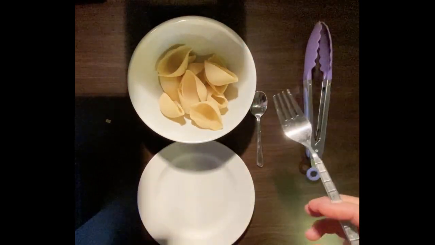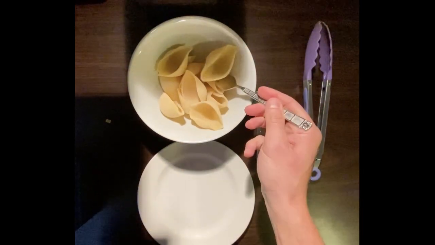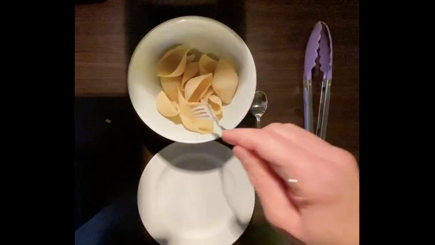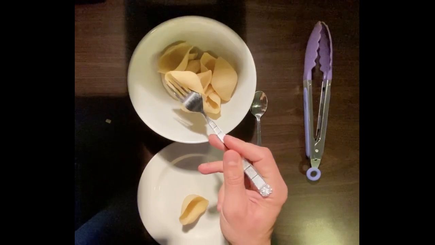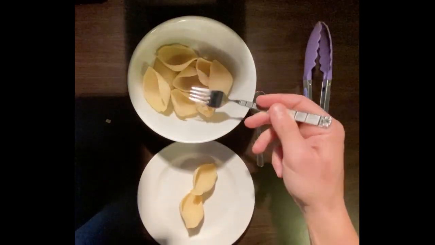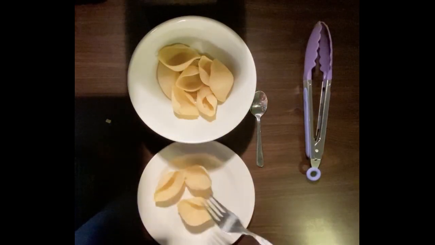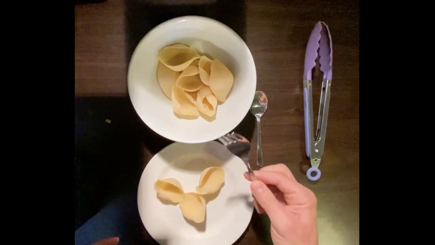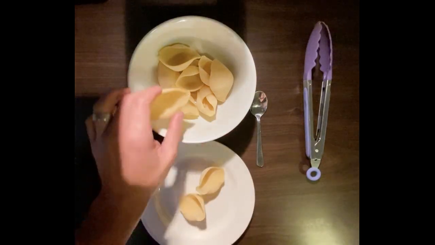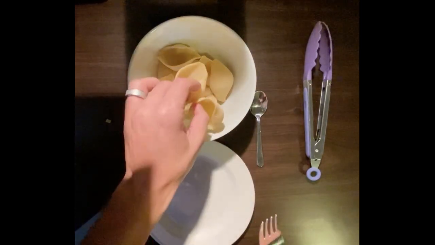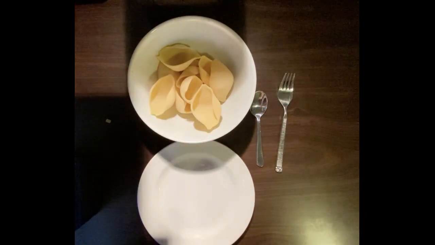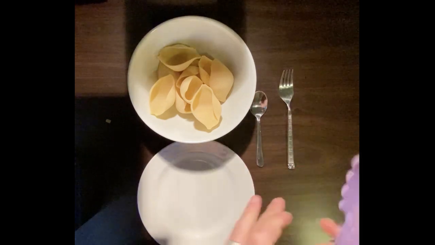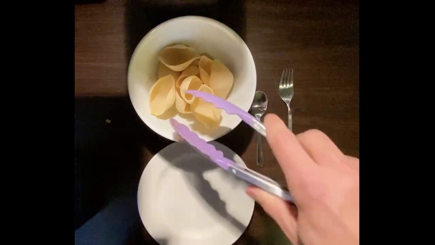I'll move on to the fork now, see how I go with that. Now that was time there. That was also pretty hard to do. Had to kind of get inside and hook it. So the animals who've had a mouth like that, they might need to really think about how they go about their feeding. And for our last one, we'll try and go with the tongs. These are the worst ones in the last environment. Let's see how they go.